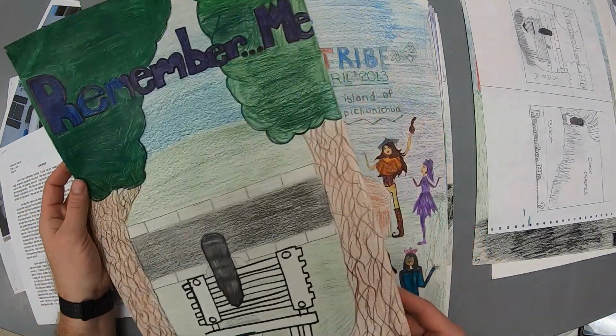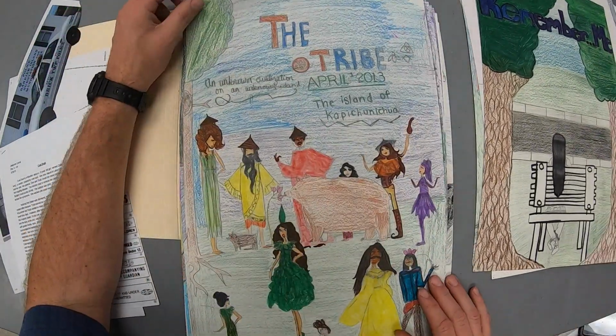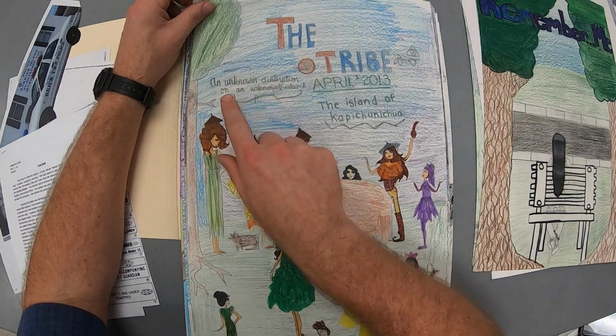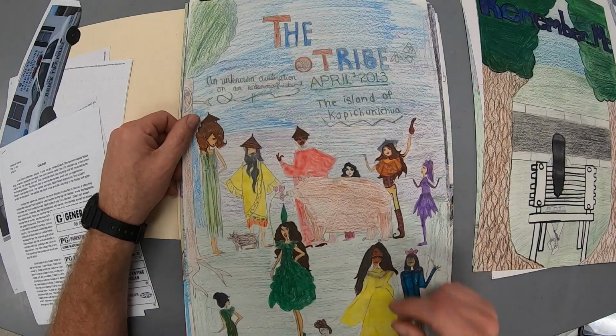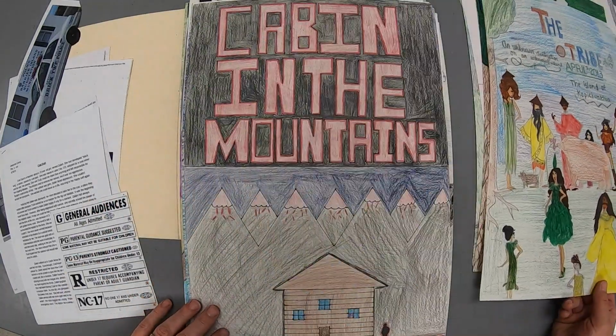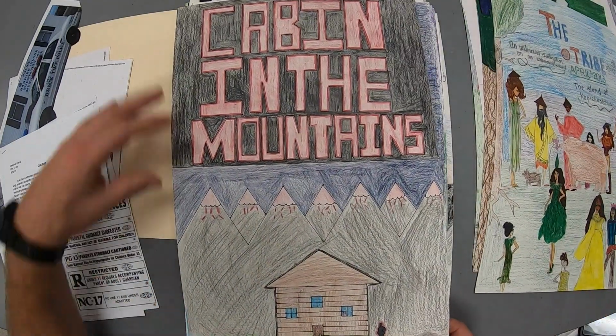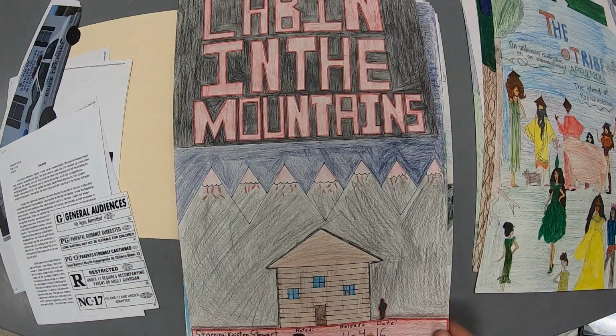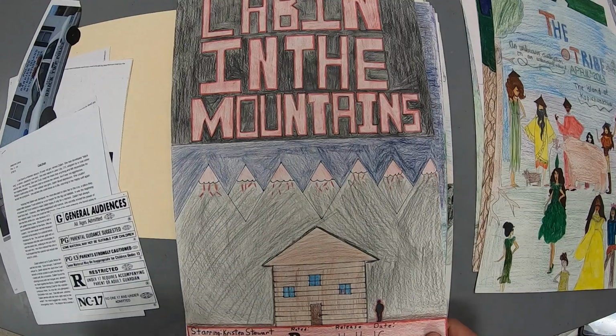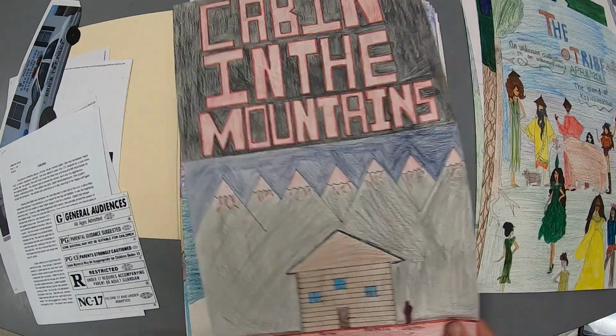All right. So I just kind of go through these real quick. This is the tribe, an unknown civilization on an unknown island. That's kind of tricky to read, make that a little bit bolder. It worked out a lot better. Got Cabin in the Woods, or Cabin in the Mountains, based on Cabin in the Woods. But all of our information is down here. Who's in it? Kristen Stewart, Channing Tatum, and Cody Scheider.